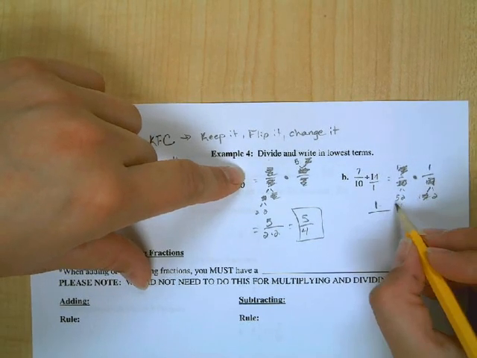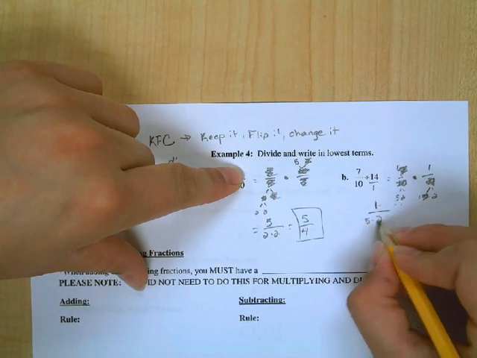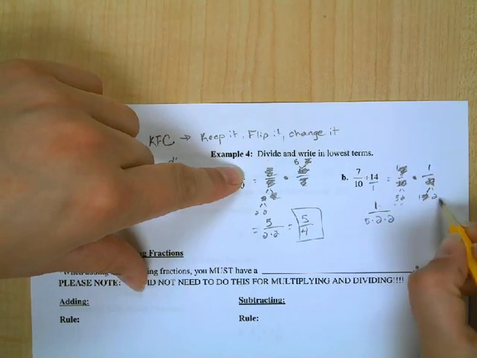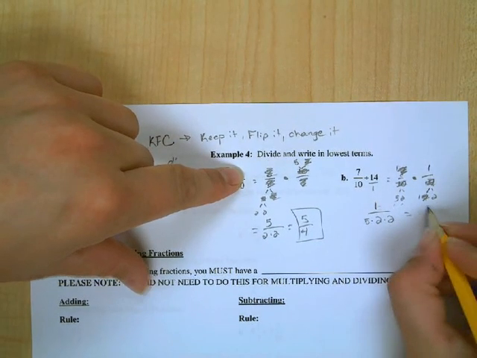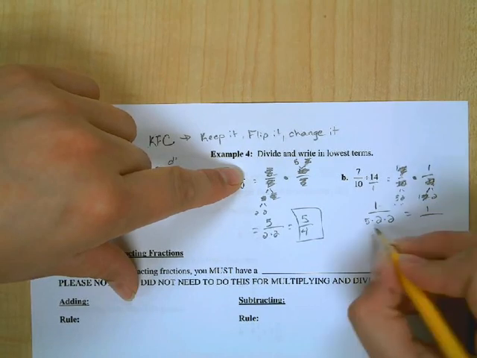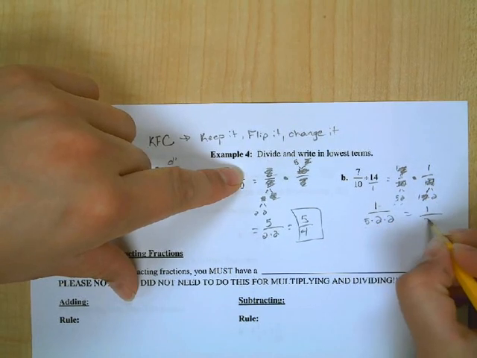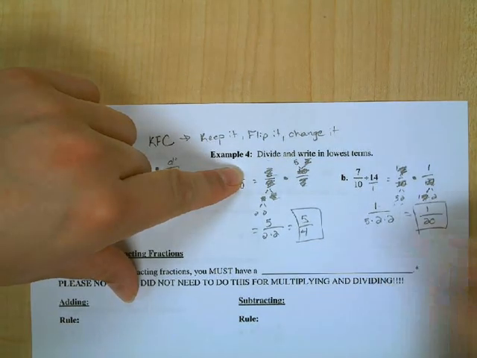So 5 times 2 times 2, that's what I've got, 1, 2, and 3. 5 times 2 times 2. So we're going to get 1 over, 5 times 2 is 10, times 2 is 20. So 1 over 20 is what you should have gotten.